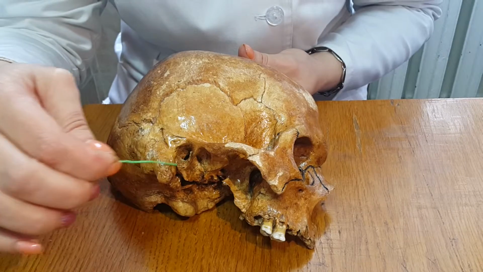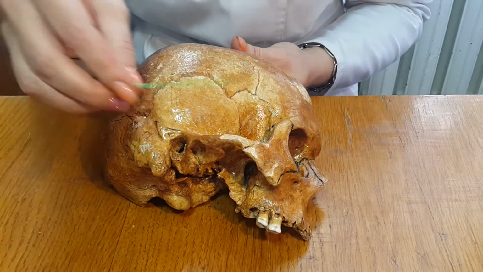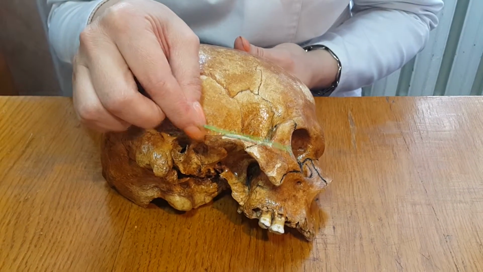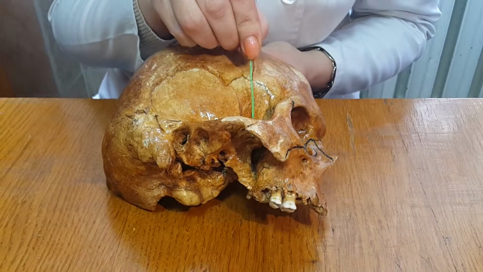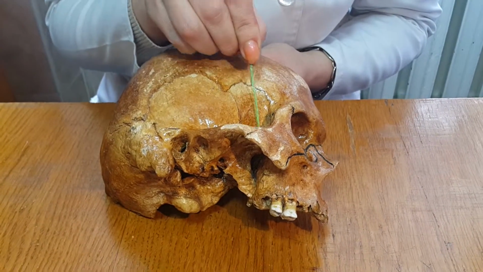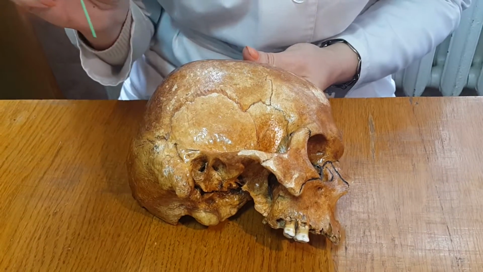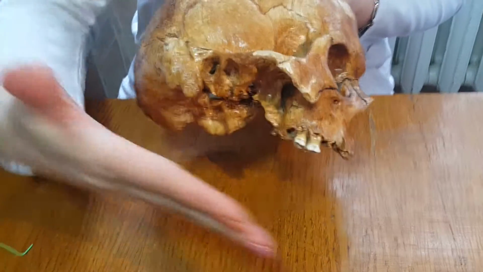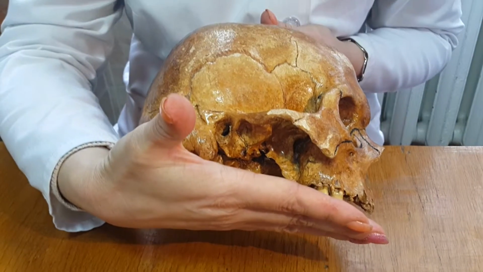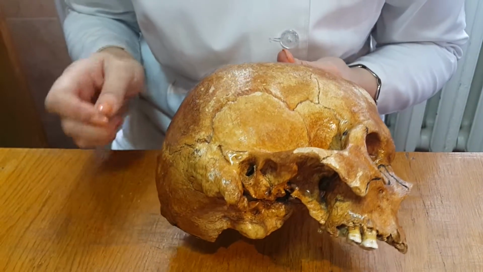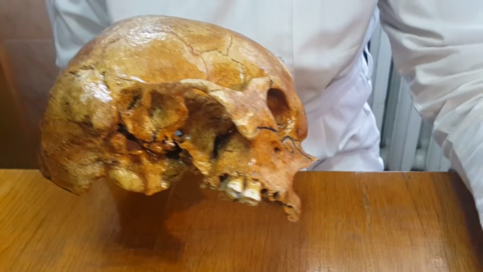Infratemporal fossa, fossa infratemporalis. Borders: the superior border is the zygomatic arch, arcus zygomaticus, and the infratemporal crest of the greater wing of the sphenoidal bone, crista infratemporalis alae majoris ossis sphenoidalis. The inferior border is the external cranial base, basis cranii externa. This fossa has four walls.